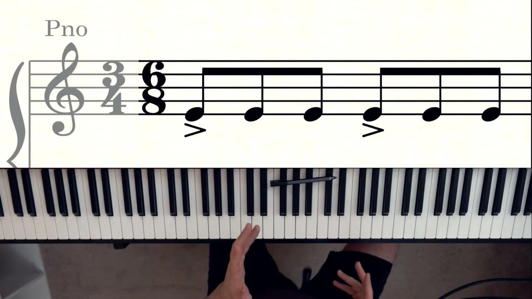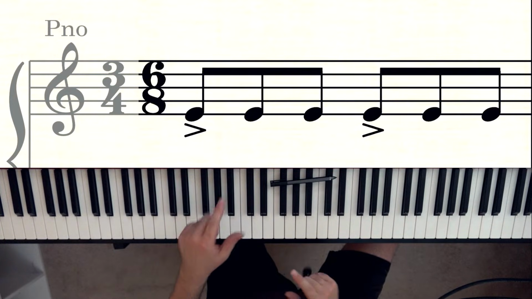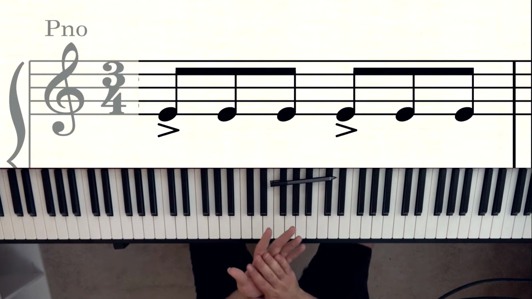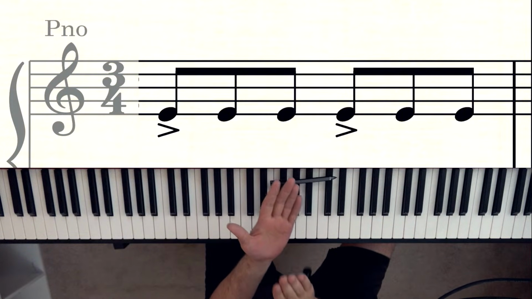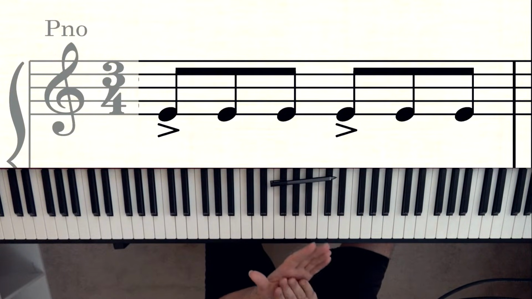So now let me do this. Let me count a measure of 3/4, and then let me move right into this measure of 6/8 to see if you can see the difference. So here, I'll do 2 measures of 3/4. So here we go. 1, 2, 3, 1, right into 6/8. 1, 2, 3, 4, 5, 6. 1, 2, 3, 4, 5, 6.